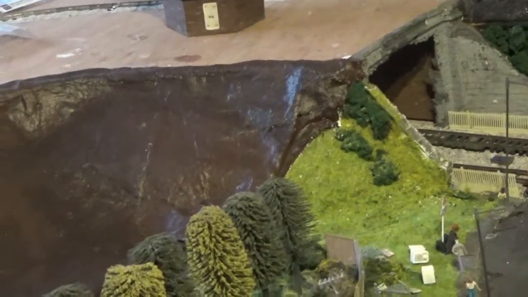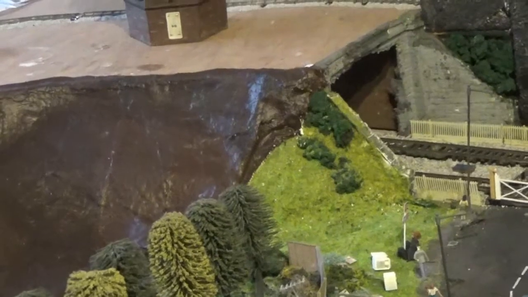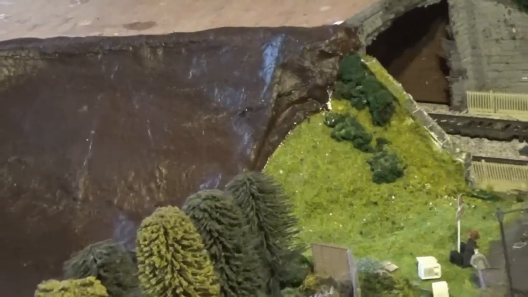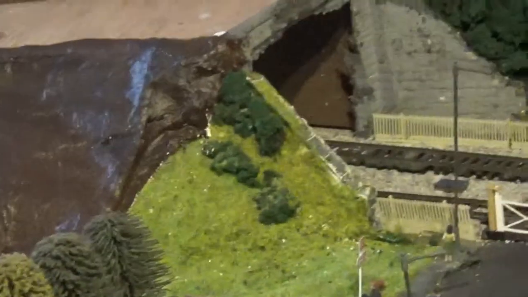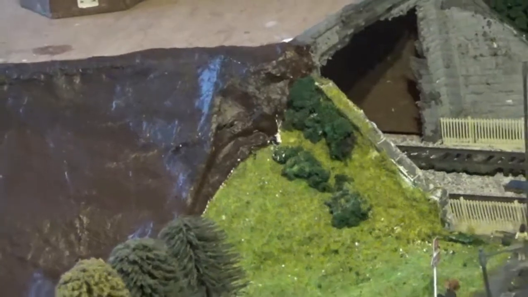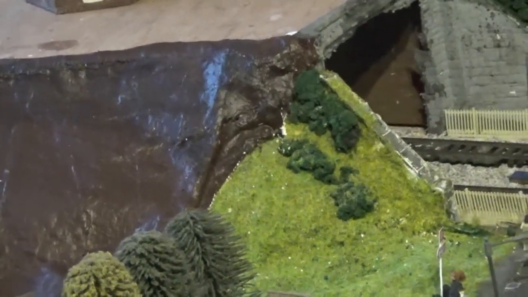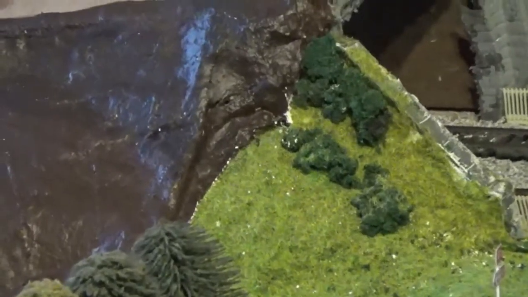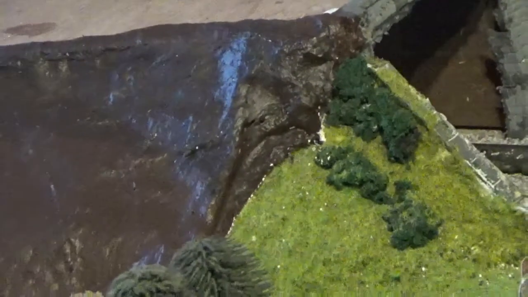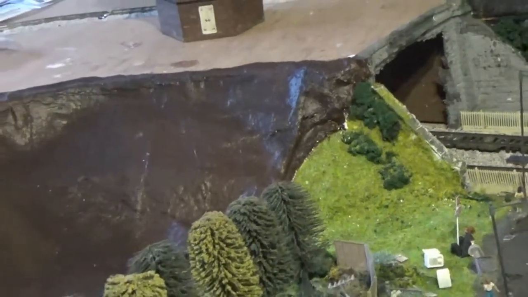Now before I go into today's video, there were a couple of little things that I have done since part 3. First of all, along that end of the tunnel there was a gap. That's now been filled in. I used several pieces of plaster cloth to fill that in, and then I've put some static grass on top of that and some foliage. That's now filled in that gap, and it looks a lot better and blends in with the scenery.